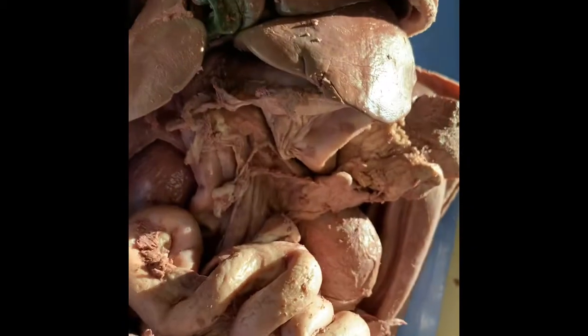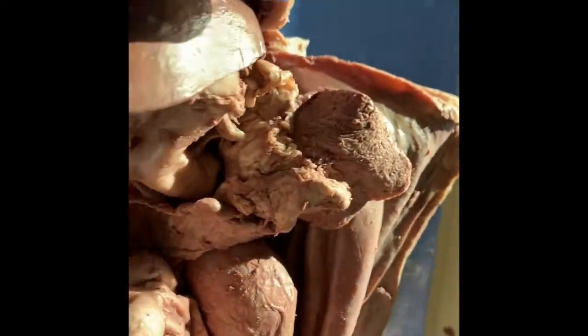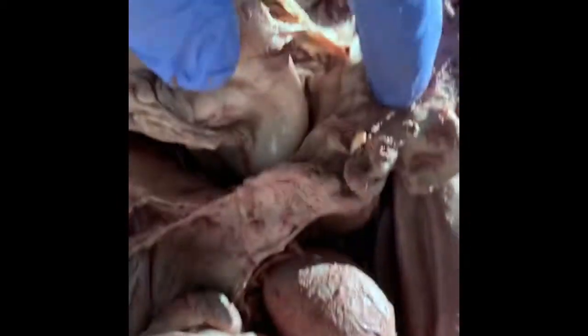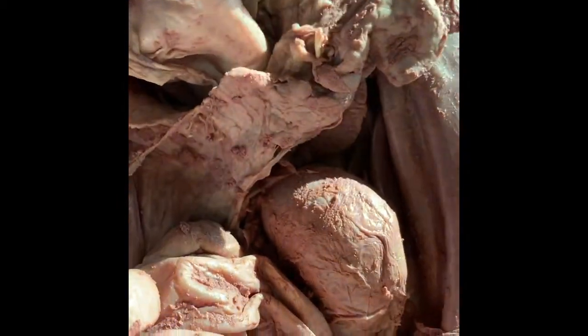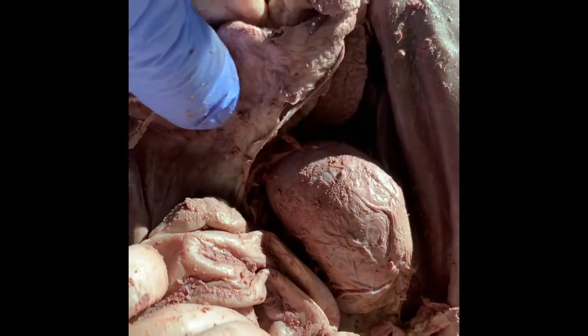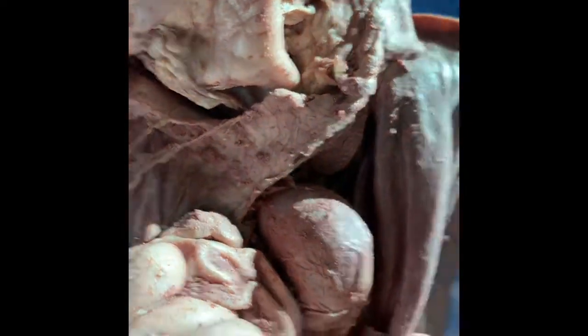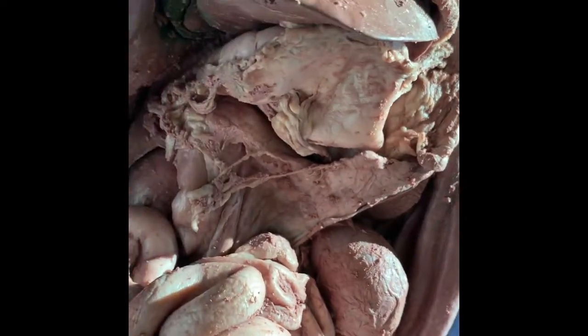So I've got the camera off the tripod, and I wanted to show you some of the things in a little bit more detail. This is the spleen again, and it kind of looks like a big tongue. And then I wanted to show you the detail of the pancreas, and it's not very exciting, but this is all the pancreas right here.